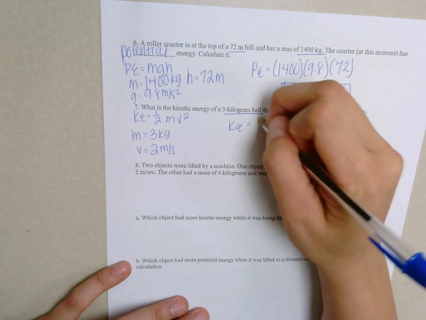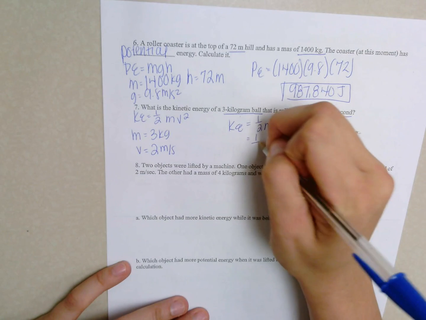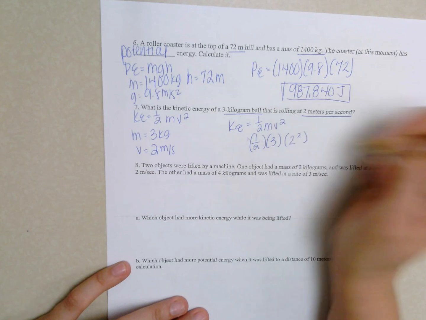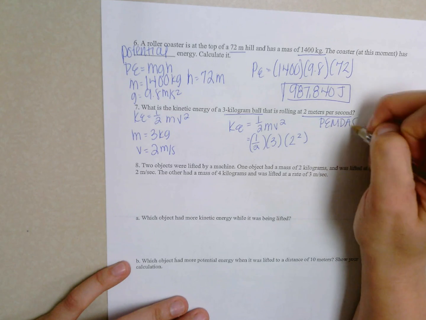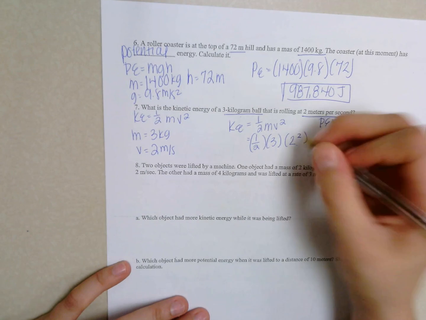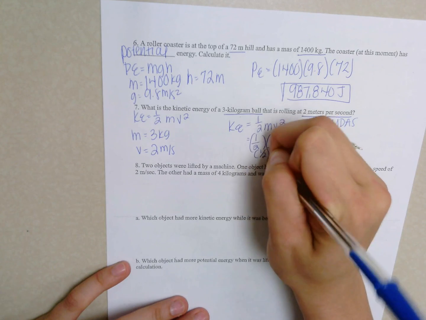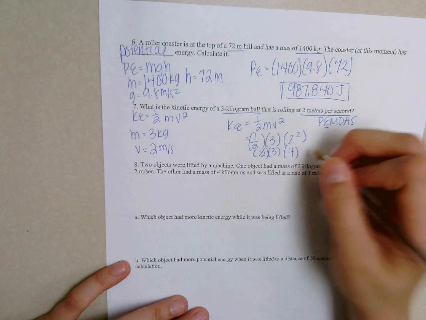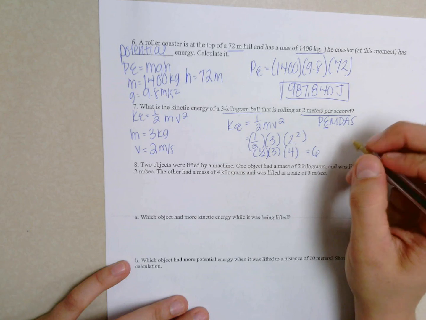So all we have to do is plug this into the equation. Kinetic energy is equal to 1/2 mass times velocity squared. So 1/2 times 3 times 2 squared. If we're solving with PEMDAS, we need to go ahead and do the exponents first. 2 squared is equal to 4. The 3 is not going to change, and the 1/2 is not going to change. Now we just have to multiply this through. 1/2 times 3 times 4 gives us 6, and our units will be joules.